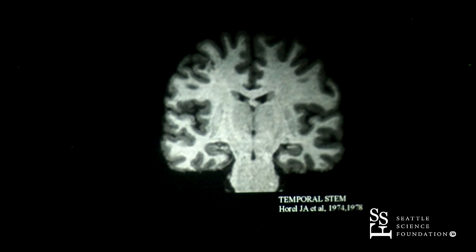So let's talk now about this interesting concept that we talk a lot about in neurosurgery, which is the temporal stem. It's very controversial and has a lot of definitions.